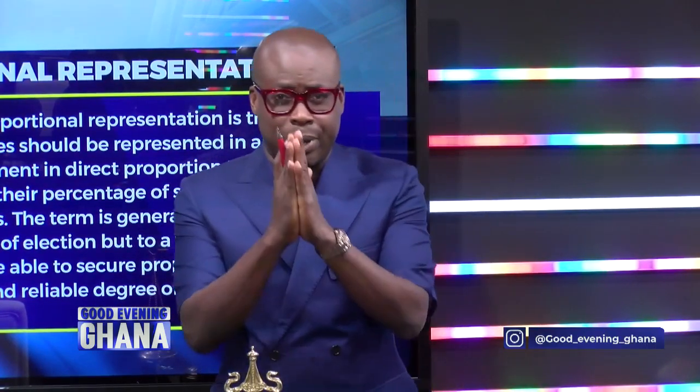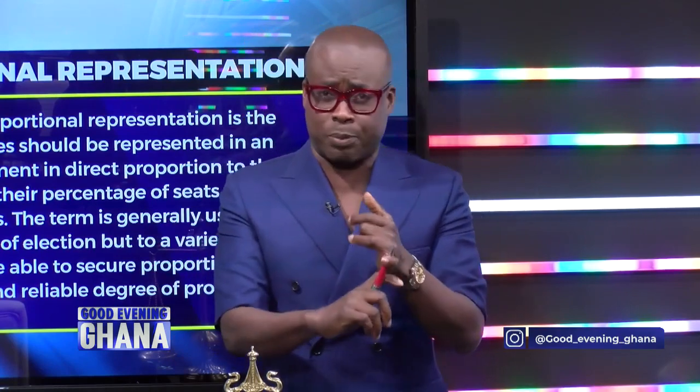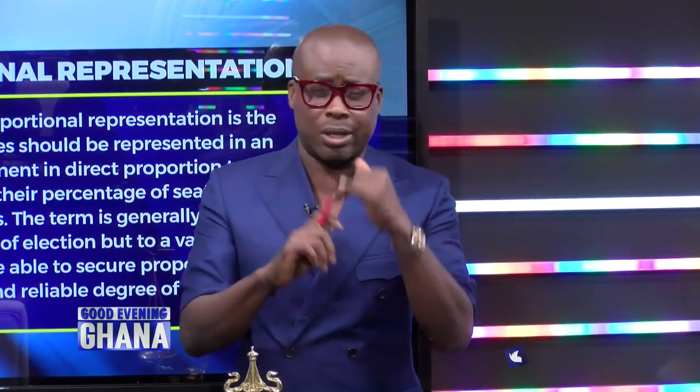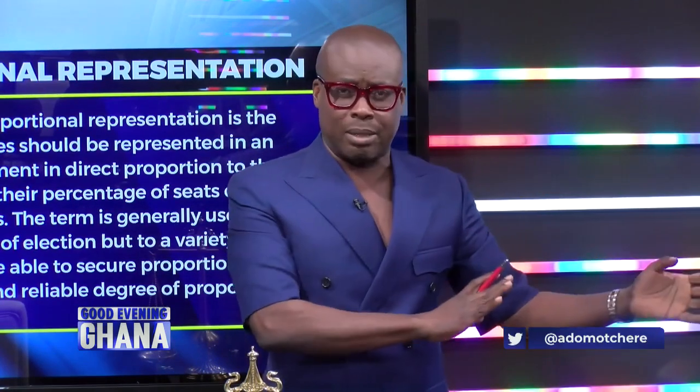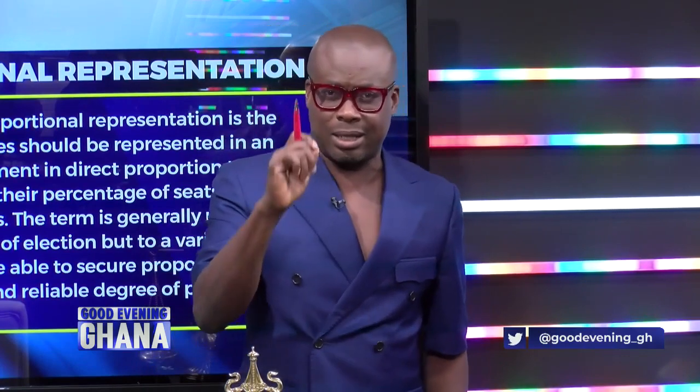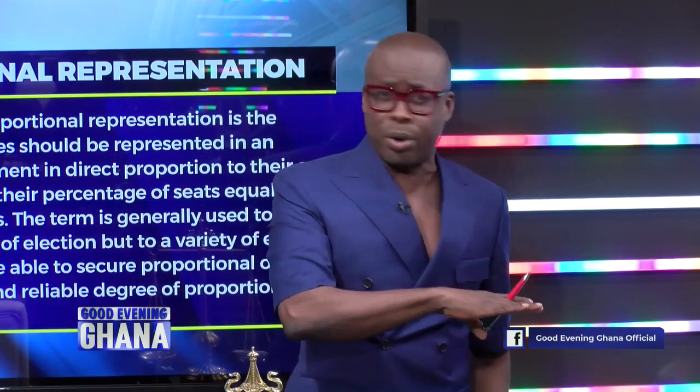Tonight, the main amendment we're leaving with you is that let's go back to the president's proposal of having DCs voted on partisan lines. It will break the winner takes all somewhat. Not everything, but somewhat. And then number two, let's consider the votes of a presidential candidate who is able to achieve more than 47% of the votes cast. Today, John Mahama is in opposition. Tomorrow, it will be another person.